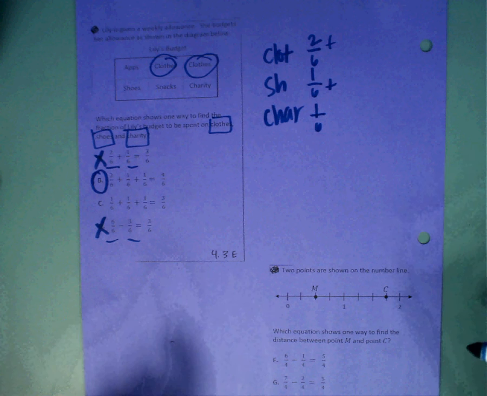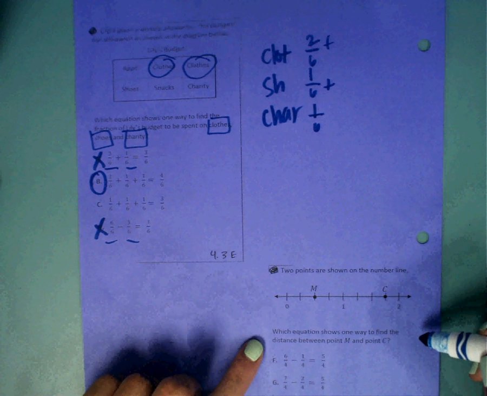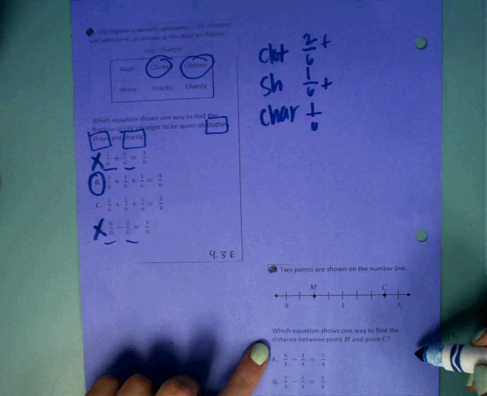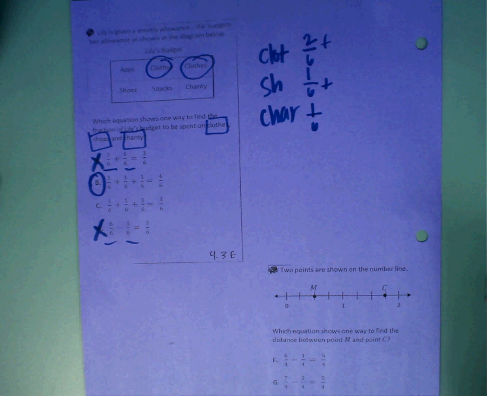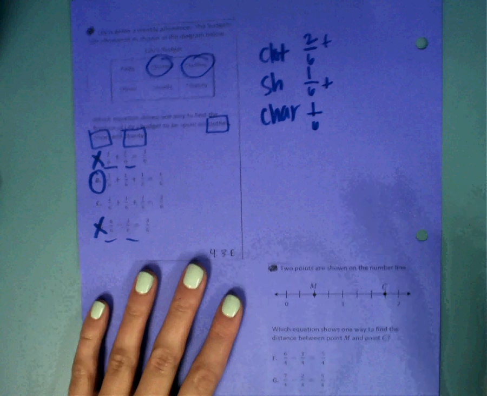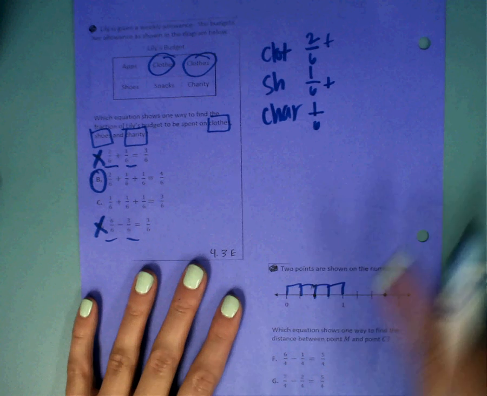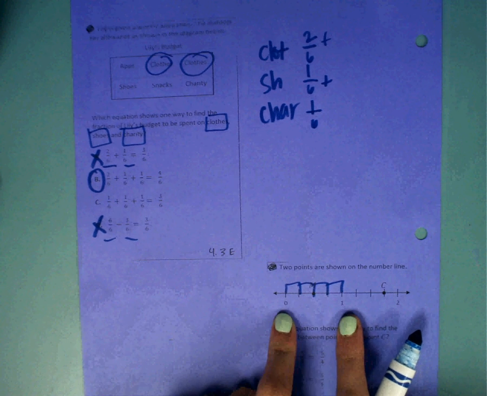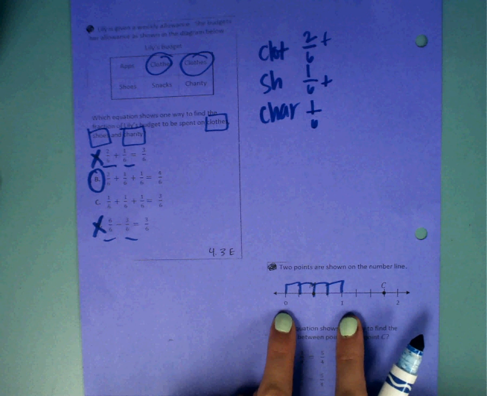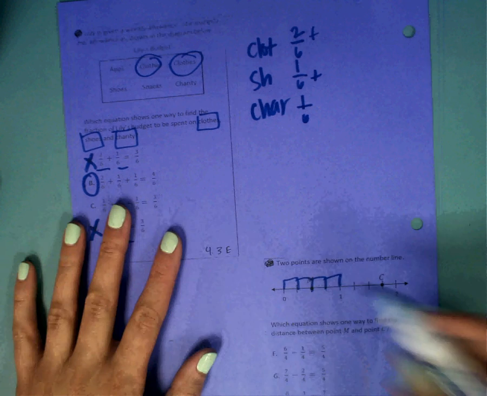Let's look at this last one. 2 points are shown on the number line. Which equation shows one way to find the distance between point M and point C? You better have bumped up this number line. Okay? Bump, bump, bump, bump. Stop right here. This is between 0 and 1, so what is my fraction? Fourths, right?